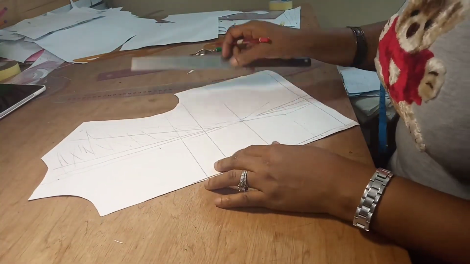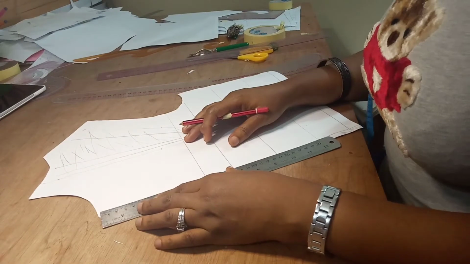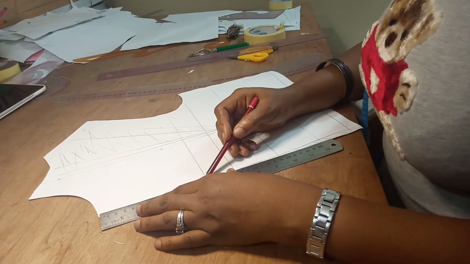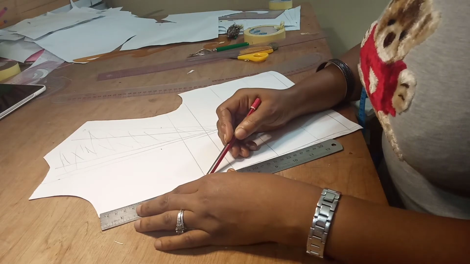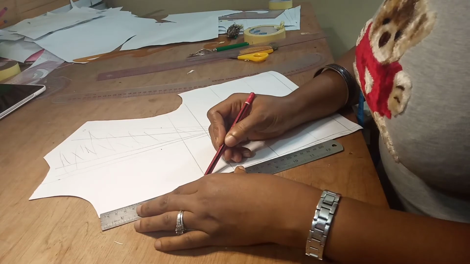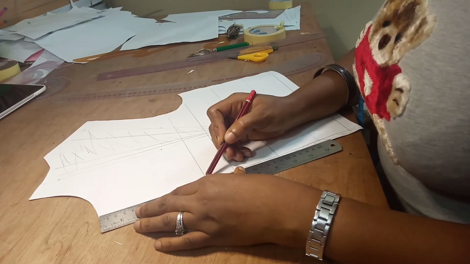So if you want a sweetheart neck, that means you have to come down. But if you just want the regular illusion, the straight cut, I'll just come down by 5.5 here from the nape of my neckline.